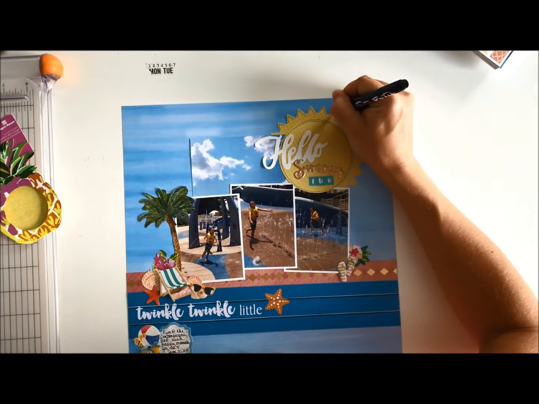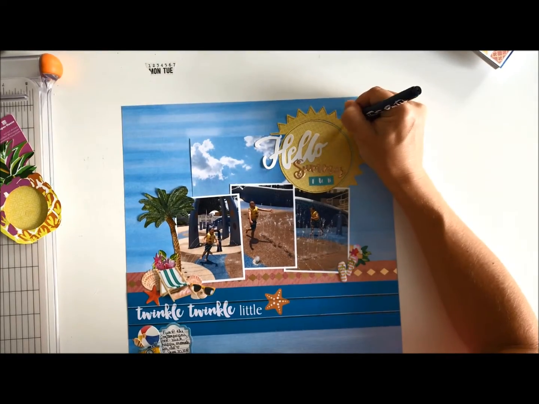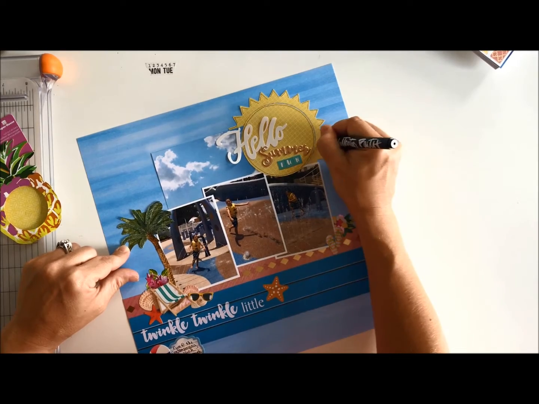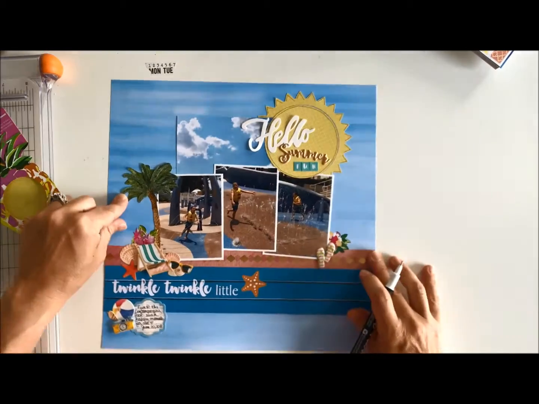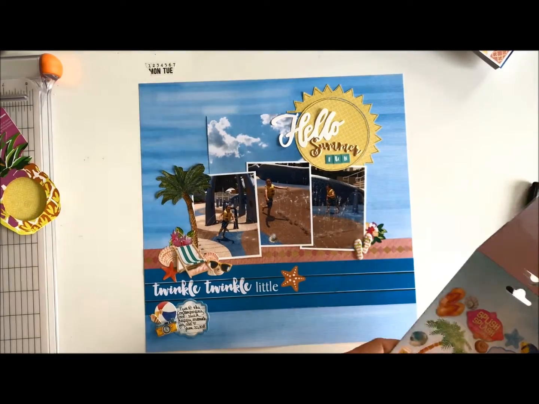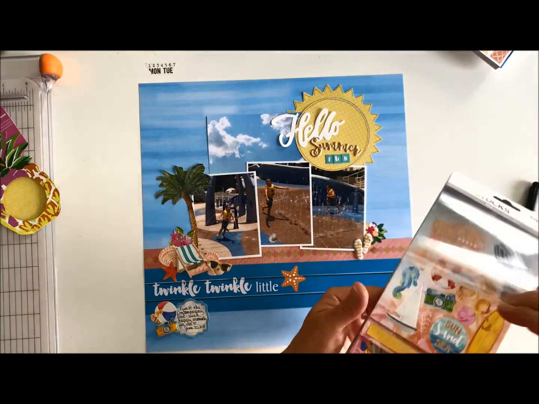You have your photos, you have a title, you have some journaling, you have some other interesting little pieces that have contributed to the theme of the page and also have brought in some more color. That is a good layout.